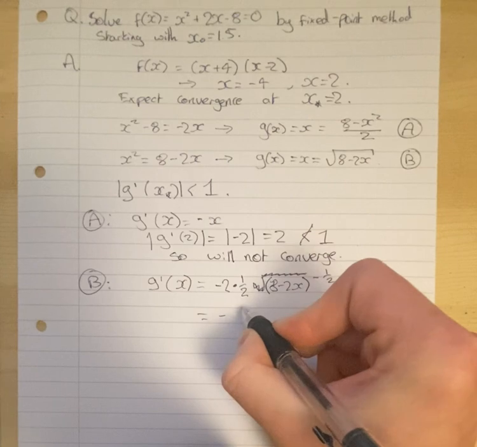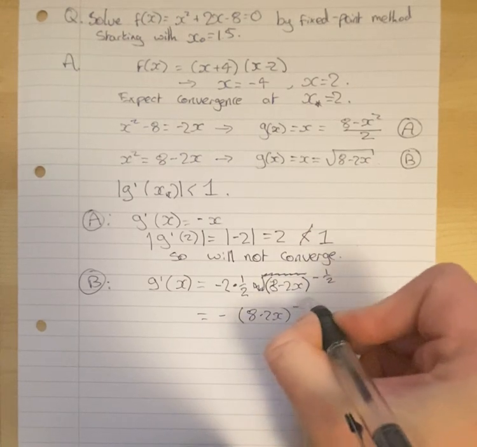This is equal to minus 8 minus 2x to the power of minus a half.